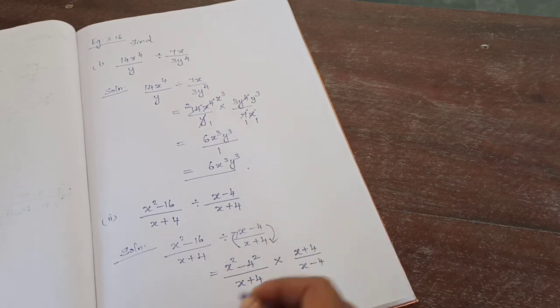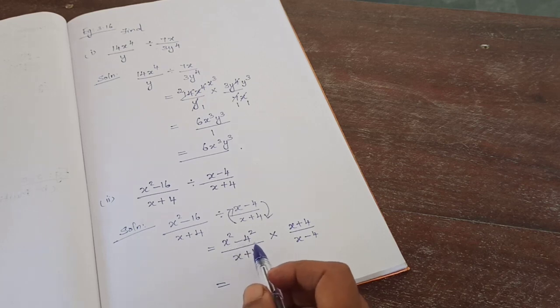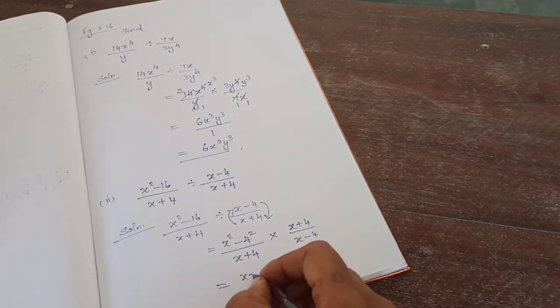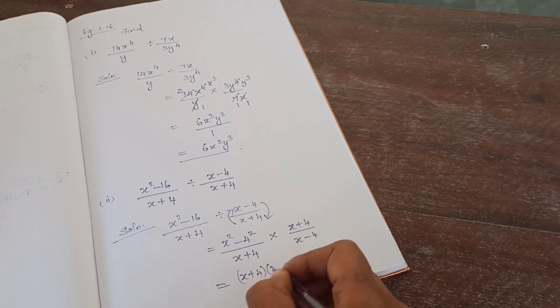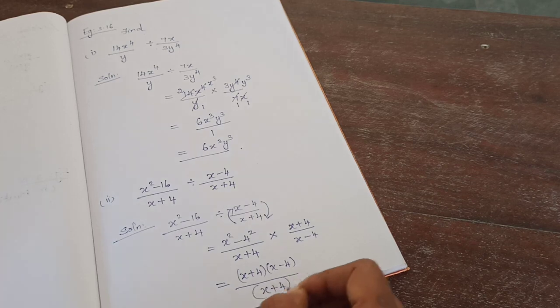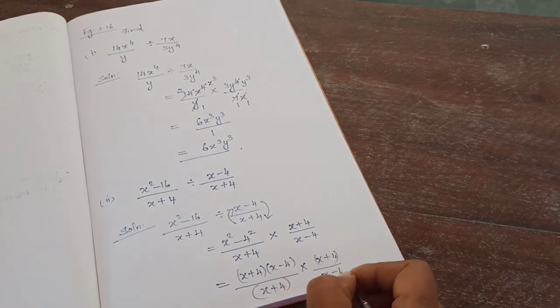Okay. Then want to use the identity. What is that? x square minus 4 square. a square minus b square. Tell the answer. Correct. a plus b into a minus b. So x plus 4 into x minus 4 divided by x plus 4 into x plus 4 by x minus 4.